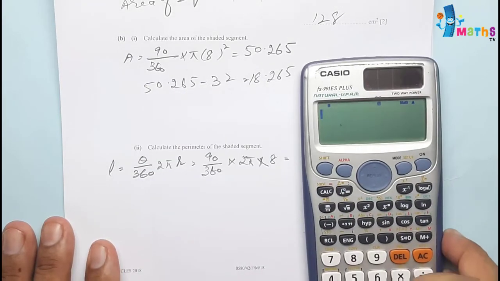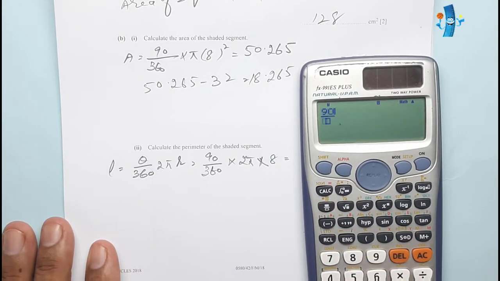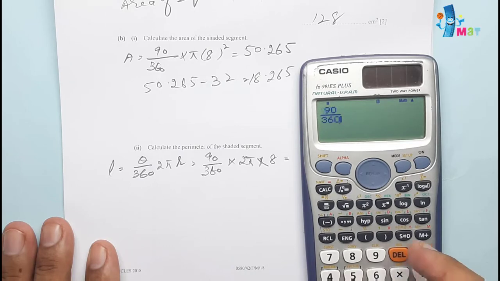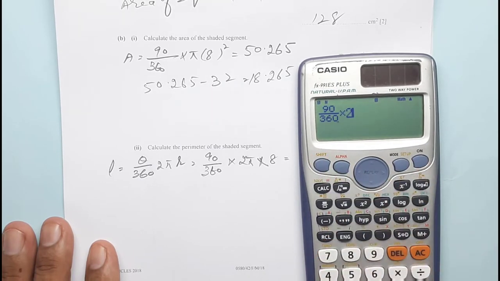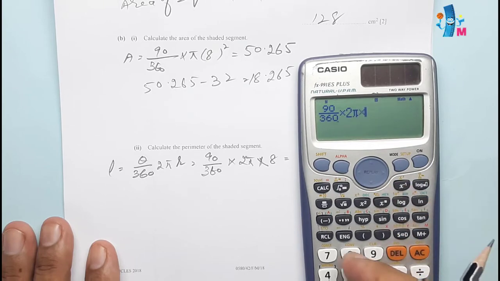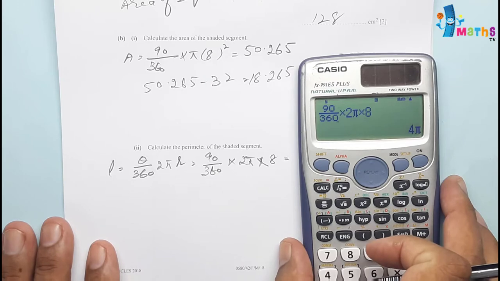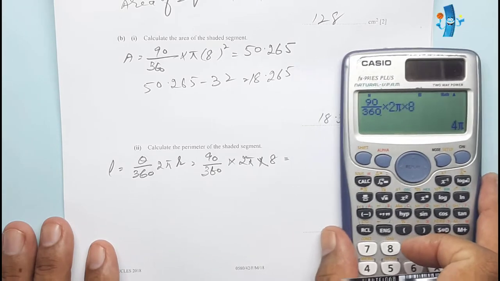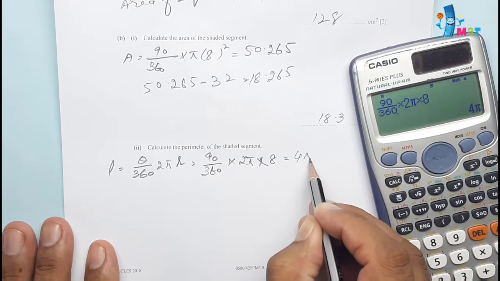We can calculate this: 90 divided by 360 and multiply by 2 pi and multiply by 8. So this is equal to 4 pi. We can keep it as 4 pi, not an issue.